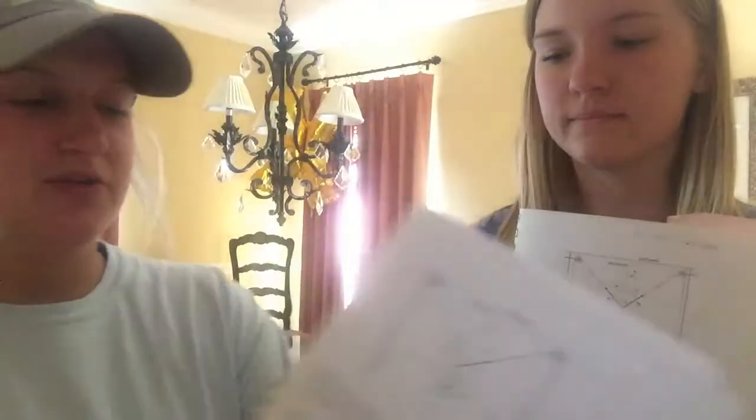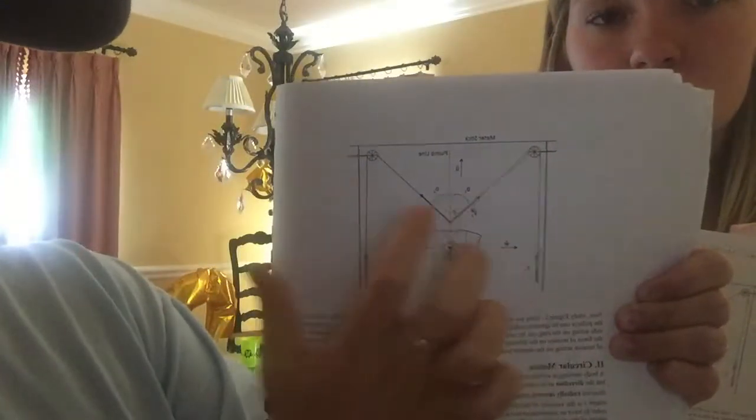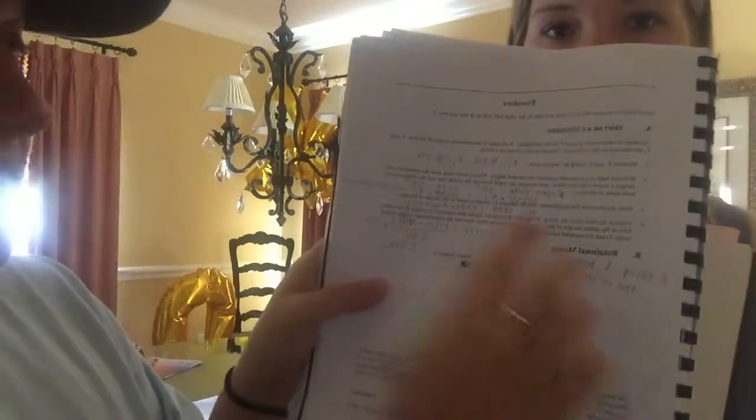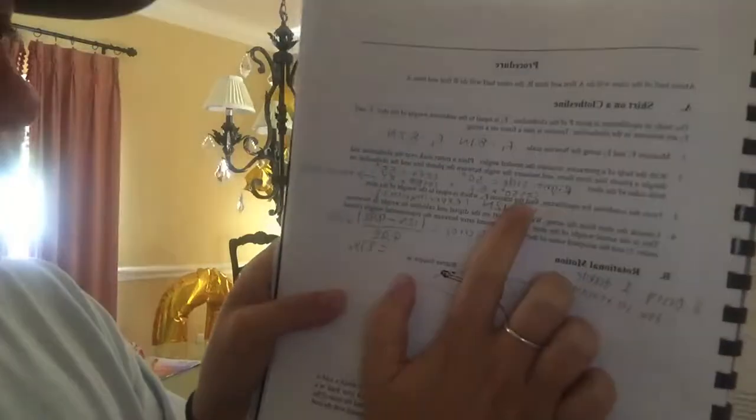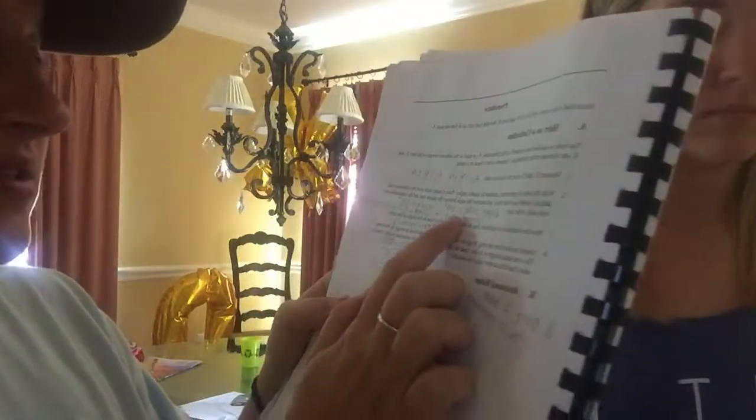We can just cut. To find the theoretical one, you would use the angles that you found right here, theta 1 and theta 2, and you would put them in and do cosine of whatever angle you get times the force. It's okay. That's bad in the video.